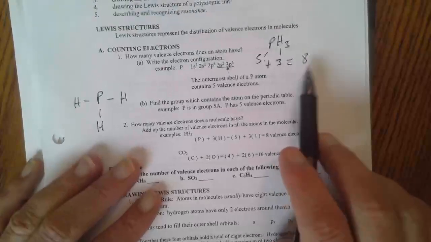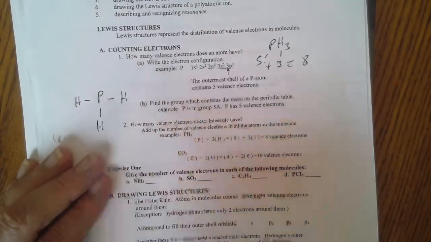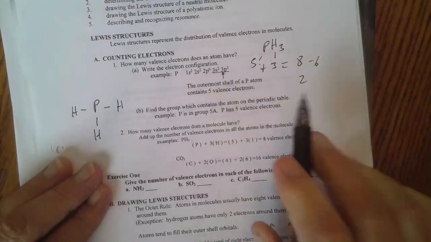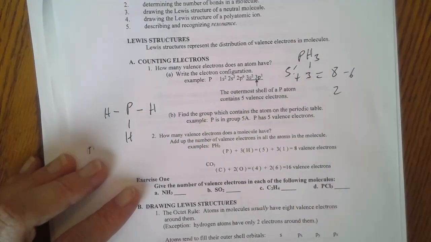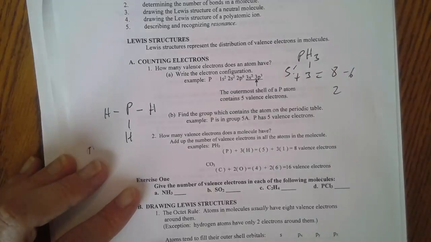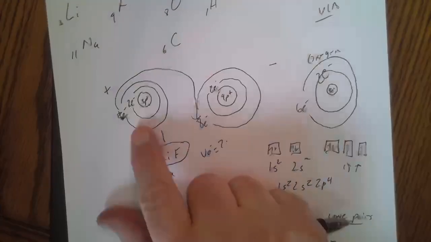We said we had 8 electrons to play with. So 2, 4, and 6 are already taken care of. 8 minus 6 leaves us with 2. Only one of these needs an octet. Hydrogen fulfills the octet with 2, so it only gets 1 bond. It is done. Remember, that was that first ring we talked about.